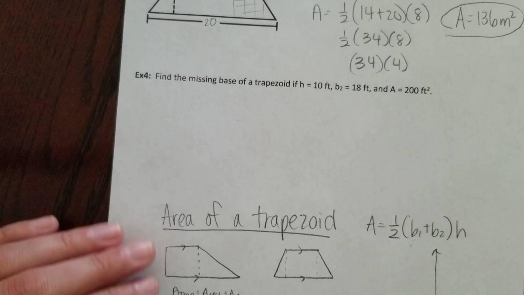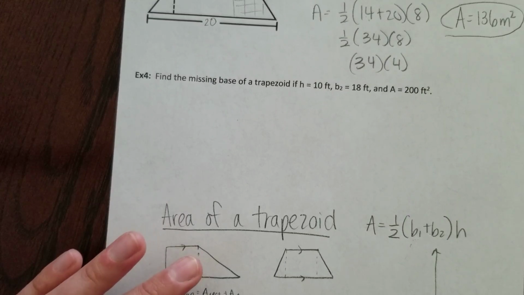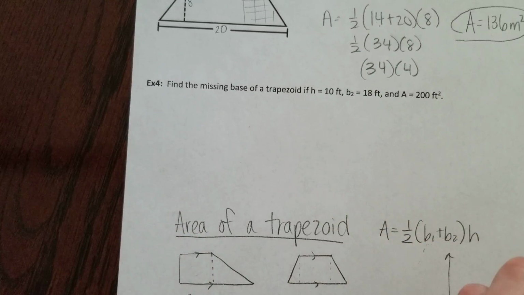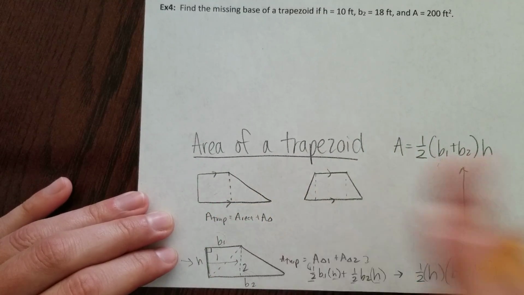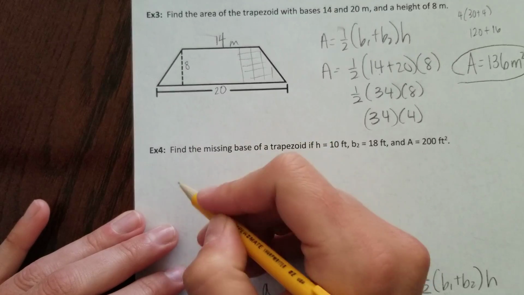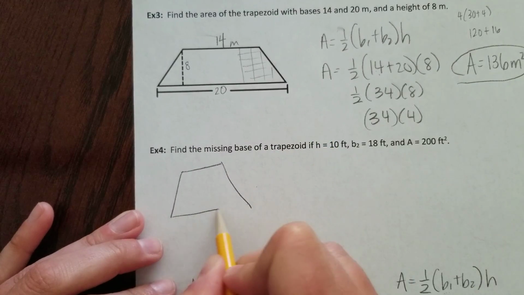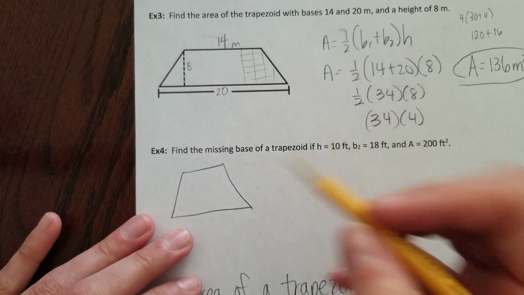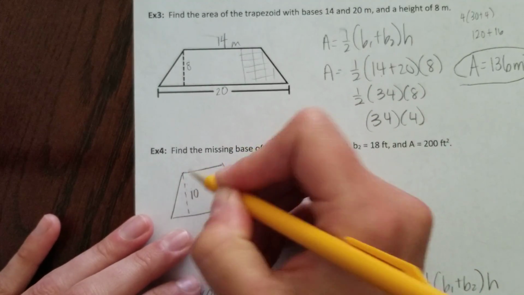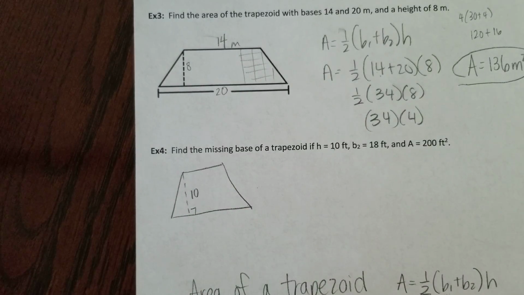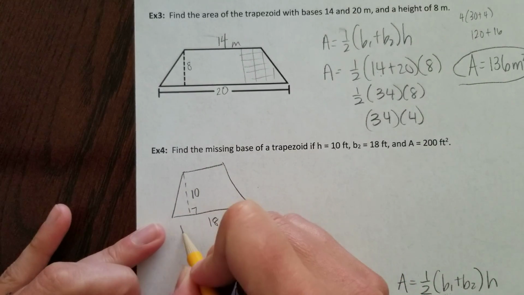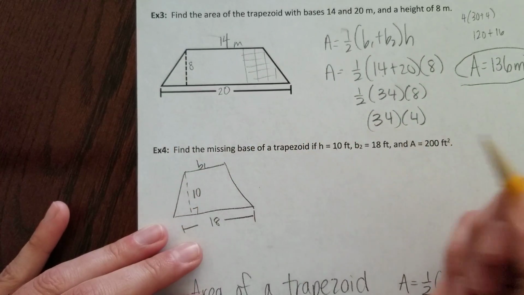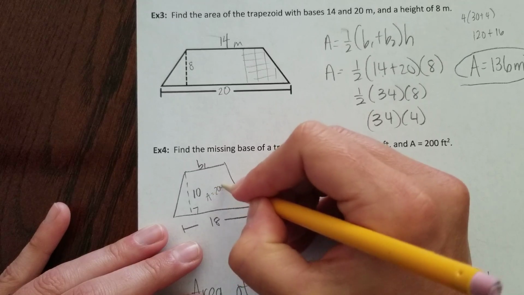All right, last one. I'm trying to talk fast to get through this. Find the missing base of a trapezoid. So it doesn't tell us what kind of trapezoid it is, so we can draw a right trapezoid, an isosceles trapezoid, it doesn't matter. I'm very visual, so I love to draw pictures. It just gives my brain something to kind of look at and helps me understand the problem. So my height is 10. So that's my height. It's going to be perpendicular to both of the bases. Base 2 is 18. Doesn't matter which one you call base 2. We're going to look for base 1, and we know the entire area is 200.